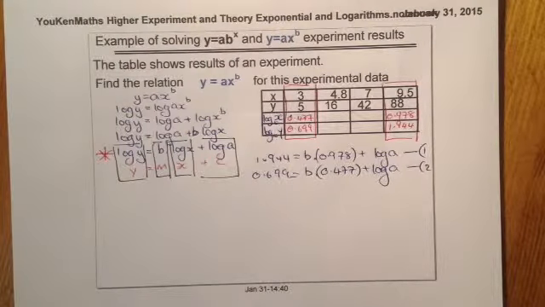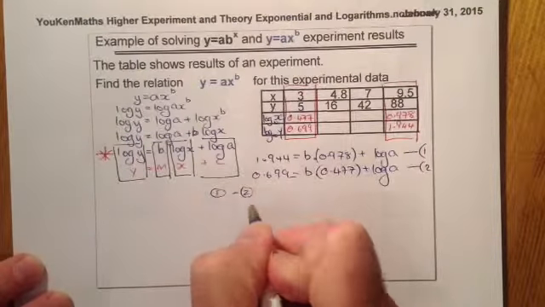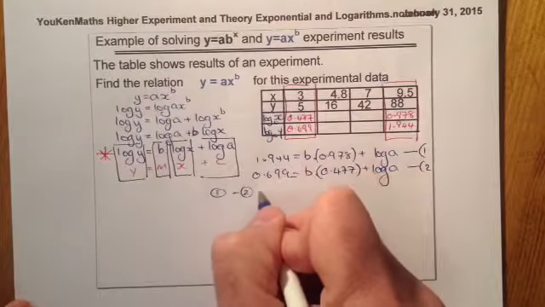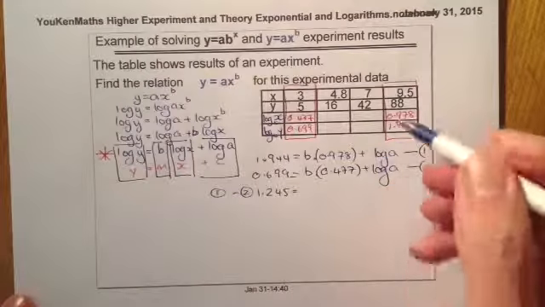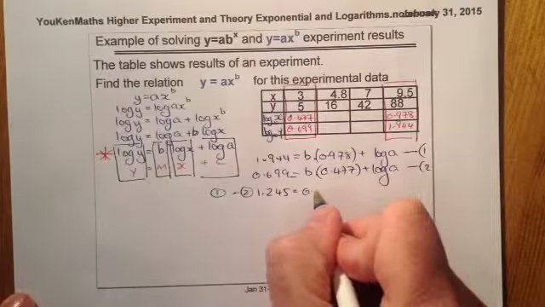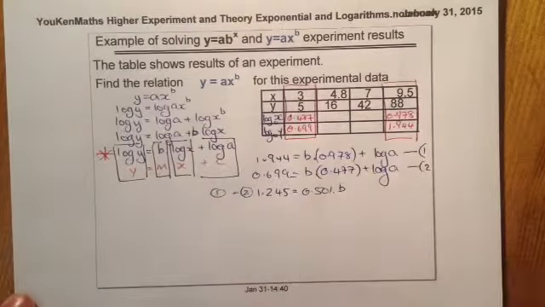Right, so from there, what I'll do is I'll just subtract one from the other. So 1 take away 2. And what we've got here is we'll go for 1.245 is going to be equal to, subtracting these numbers here will give me 0.501. And that will be b. I've just rearranged that a bit there.